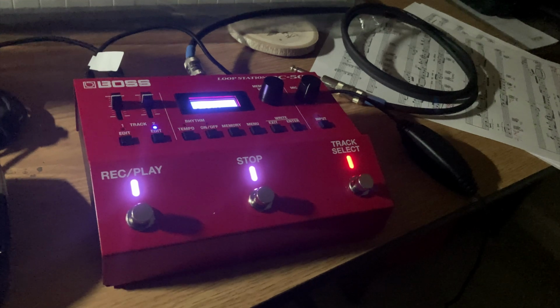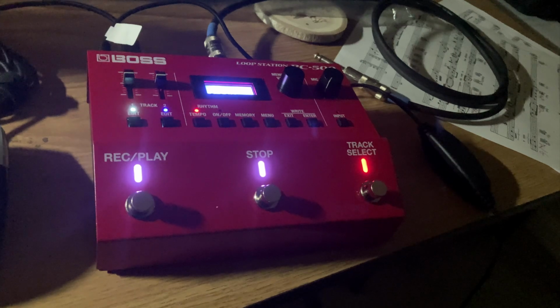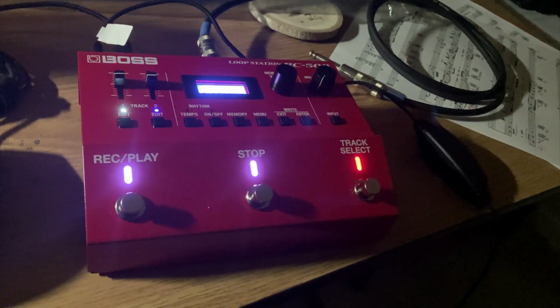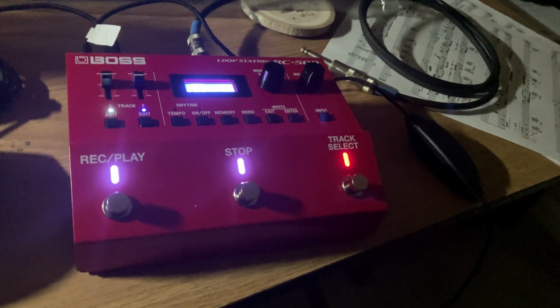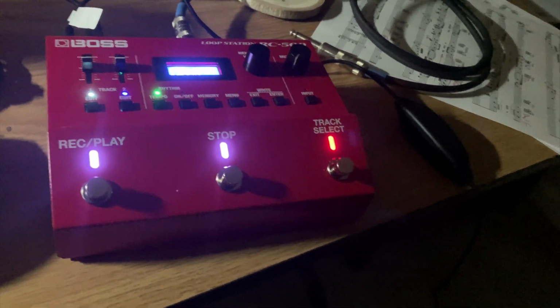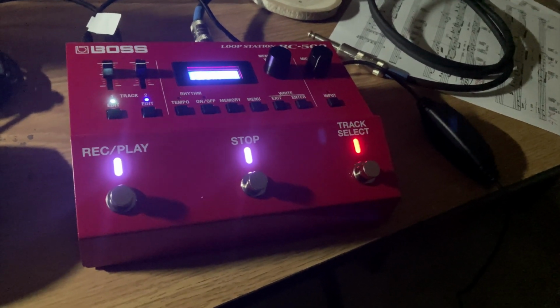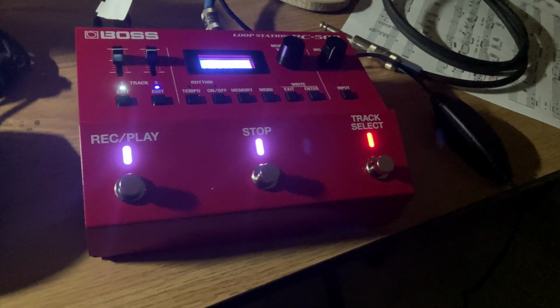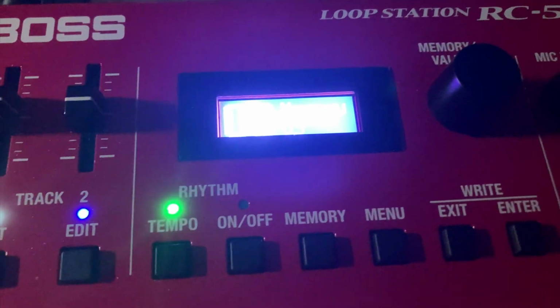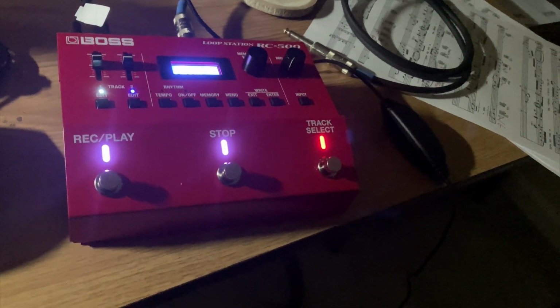To show that the WAV file was imported into the Boss RC500, and to know that it worked, you notice the white under the Rec Play button. Right over that button, it's white. Right over the Stop button, it's also white. This means there is data in memory 3. I know you can't see that very well, but that's proof that our import into the RC500 worked.